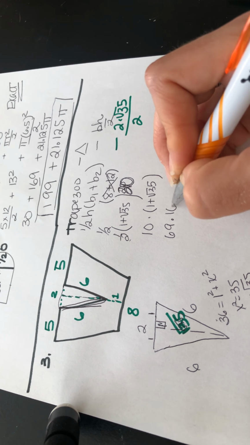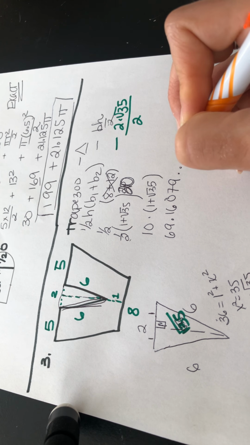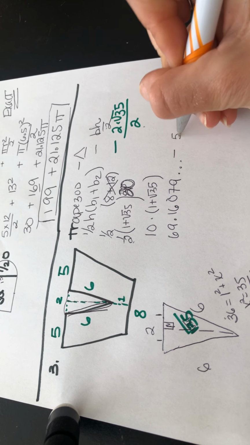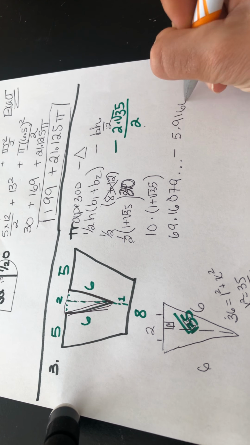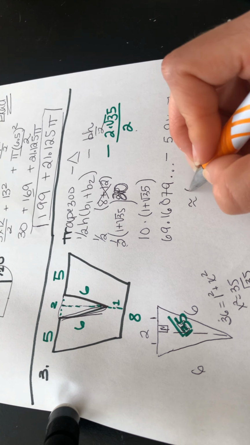When you put this in your calculator, you should get 5.91607. You guys know don't round. When you put it all in, your final answer is about 63.2 to the nearest 10th. I don't know if I said it exact or not. And that is your lesson.